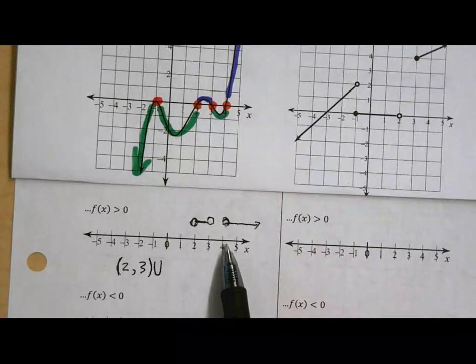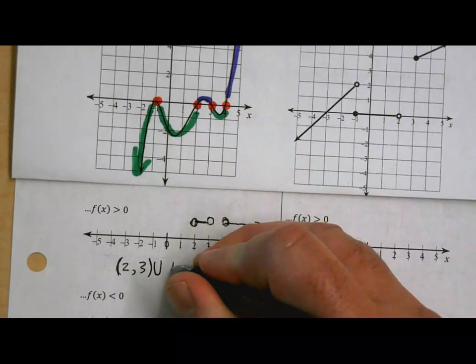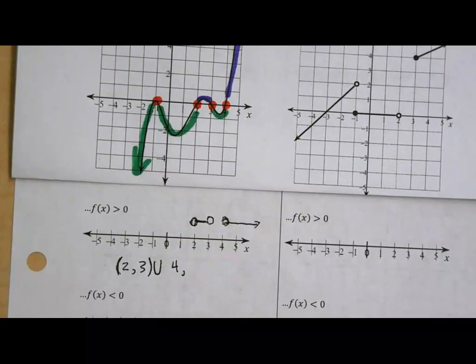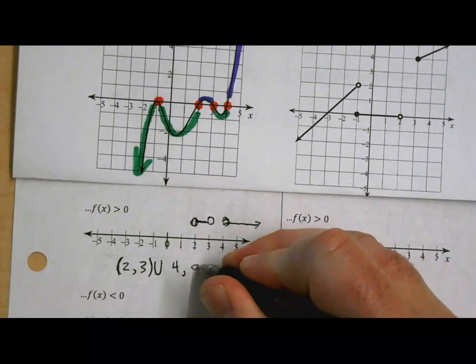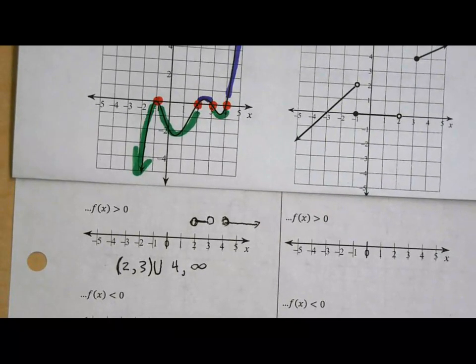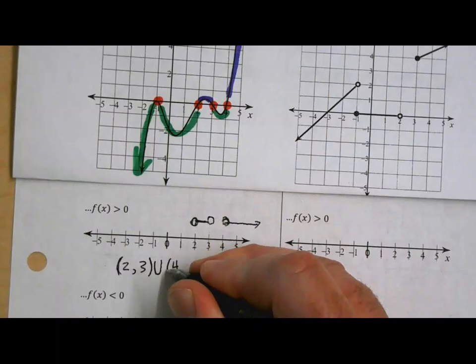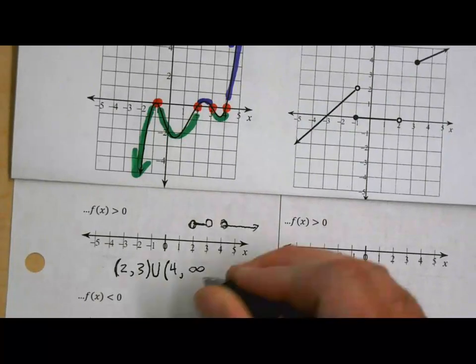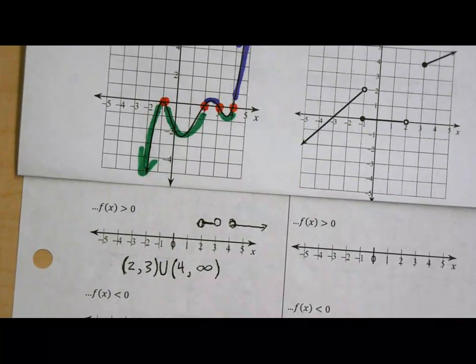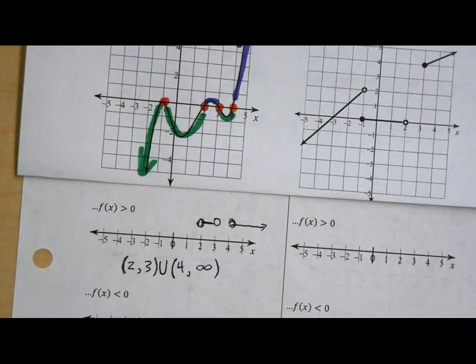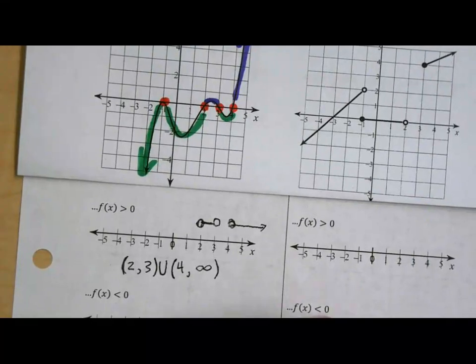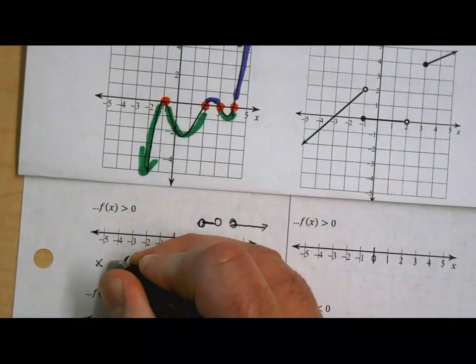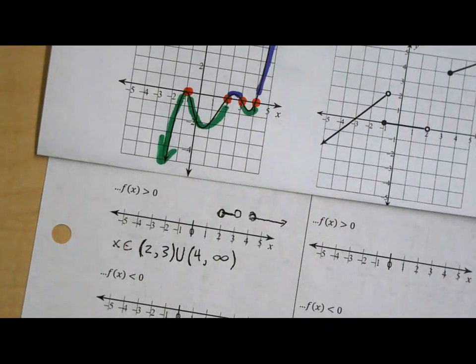We'll union that with our second interval, which begins at 4. And where does it, air quotes, end? At infinity. It doesn't really end, but we'll say it ends at infinity. 4 has an open dot, so it's going to get a parenthesis, and infinity always gets parentheses. The way I remember it is you can't technically get to infinity, so you can't really include it. That's the rule, though. Somebody decided parenthesis for infinity and for negative infinity. We'll put my little x epsilon in front here to make it look fancy.